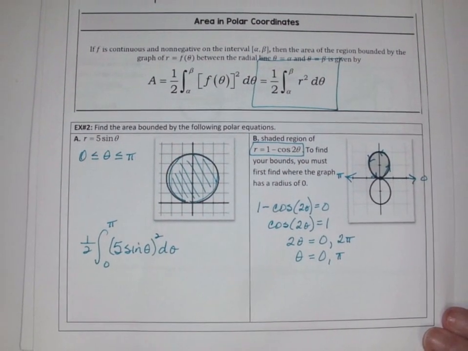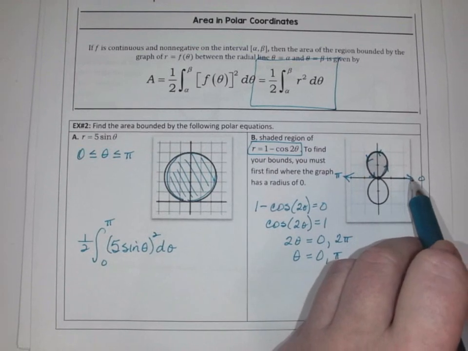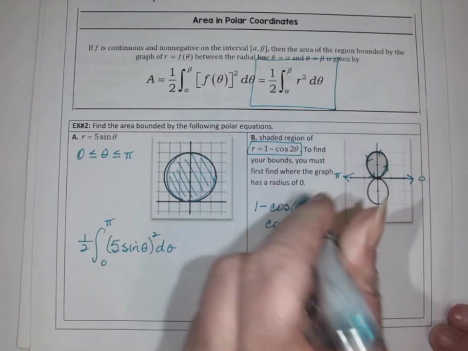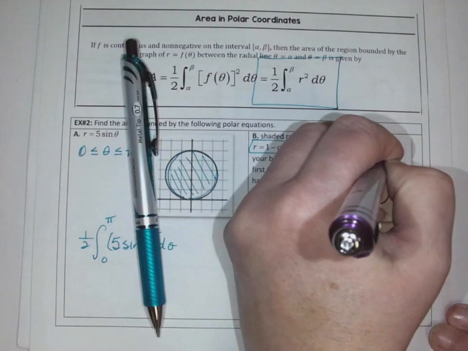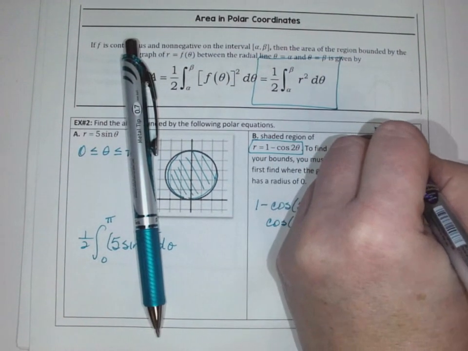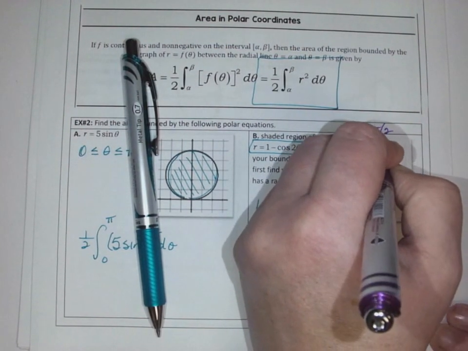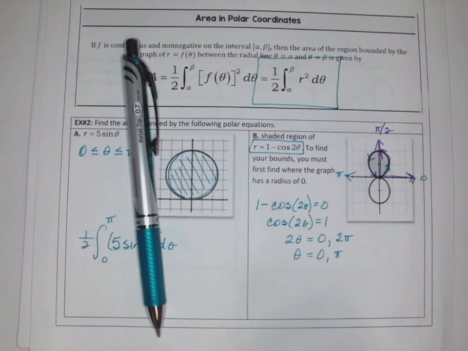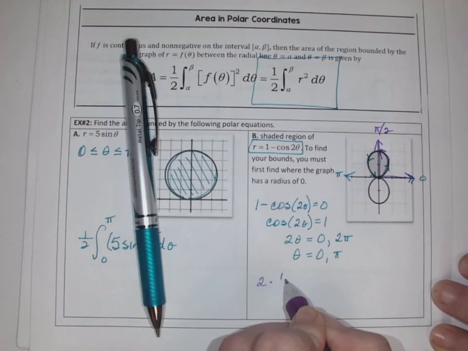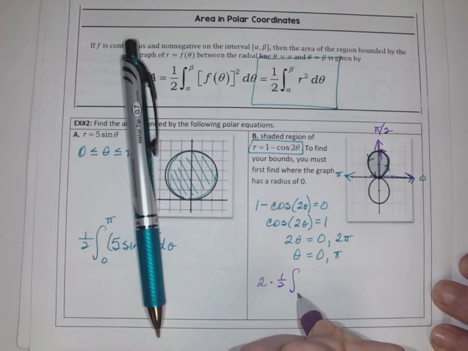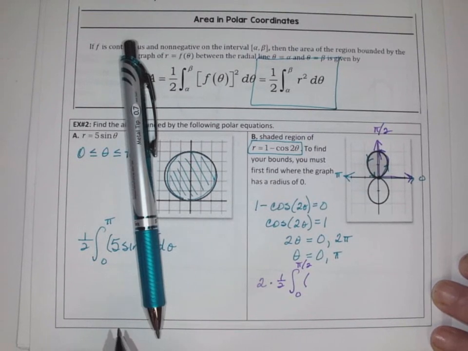Now, a lot of times in AP land, they like to use symmetry. So while we could go from 0 to pi and get the whole thing, we could also go from 0 to pi over 2, get half of it, and then double it. And that's probably what you would see on a multiple choice question from College Board: 2 times 1/2 the integral from 0 to pi over 2 of r squared d theta.